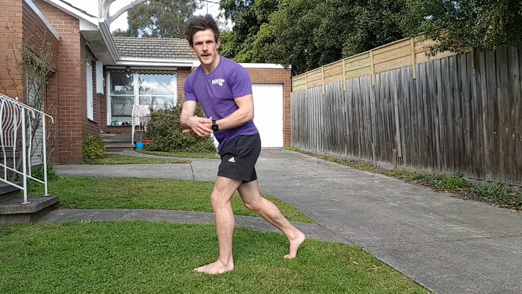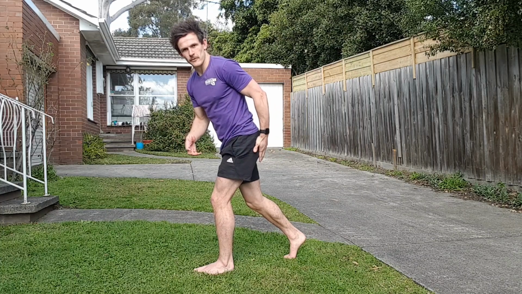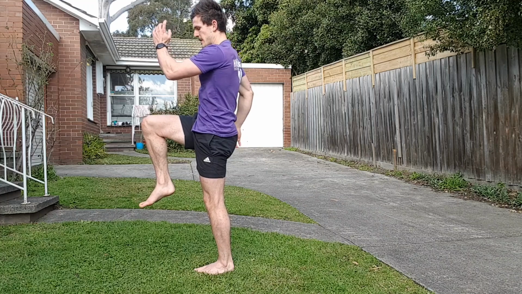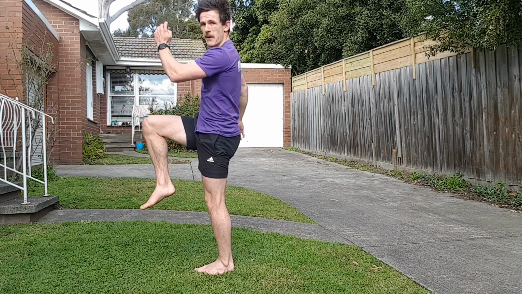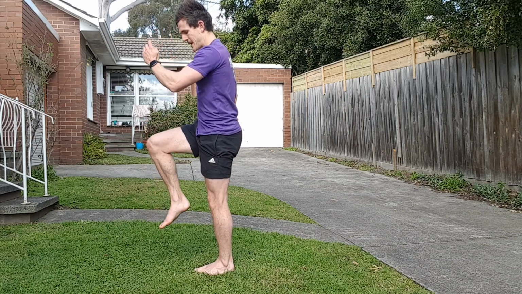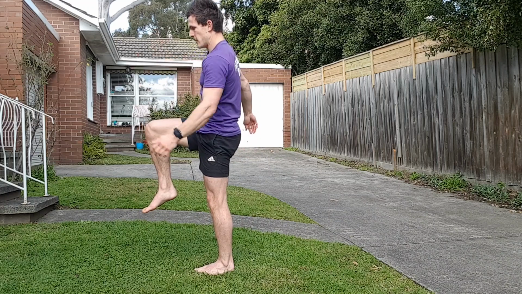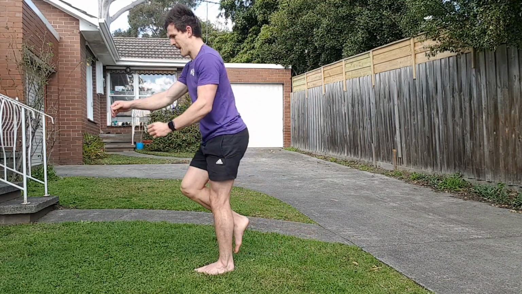So you might need to regress, go back to the previous exercises, and work on a bit more to make sure that glute's firing. It will take a little bit of time to get this one right. So the first few times, if you do feel it in the calf, try and keep going through that and start to see if you can really get it going solely or mostly in the glute, a bit in the hamstring, and not much in the calf.